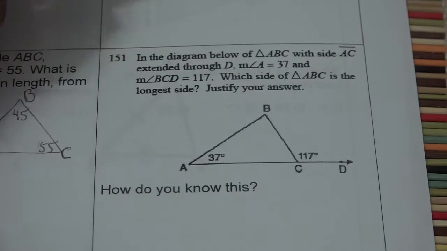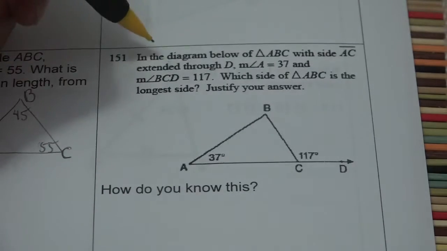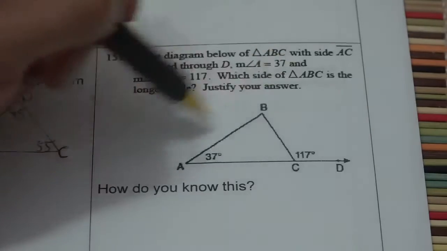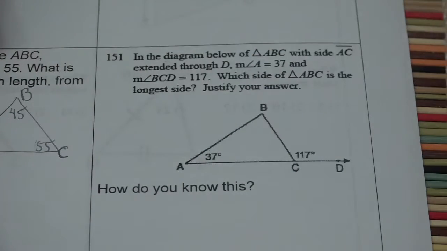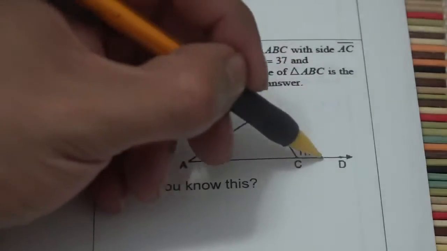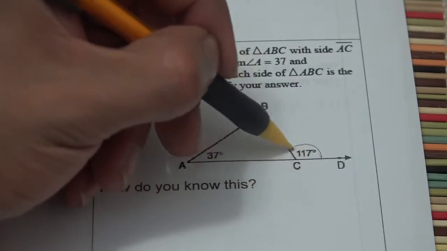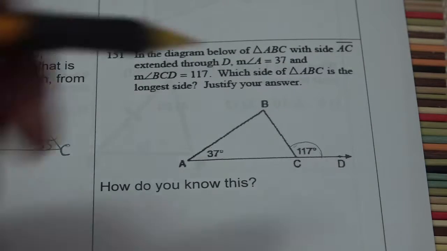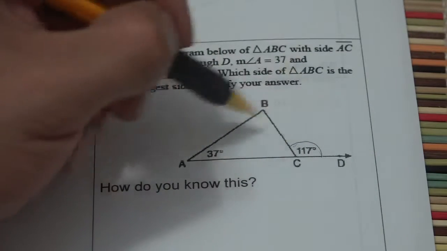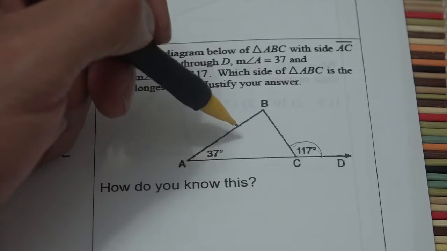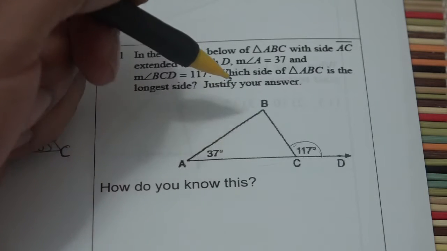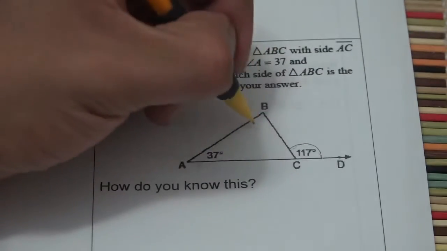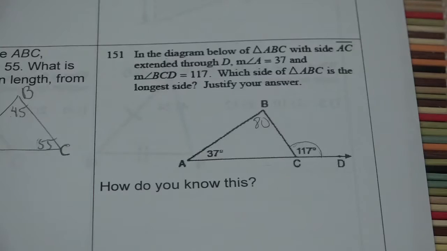Right here, it says, which side of triangle ABC is the longest? Well, what do I know about this angle? This is an exterior angle of a triangle. Therefore, the exterior angle of a triangle is equal to the sum of the two non-adjacent angles. So how am I going to figure that out? Well, think of it. 37 plus what is 117? That's 80, right there.